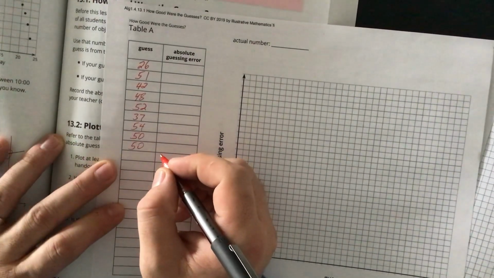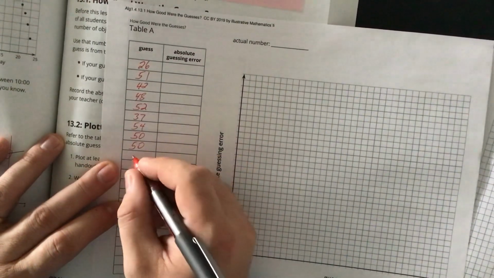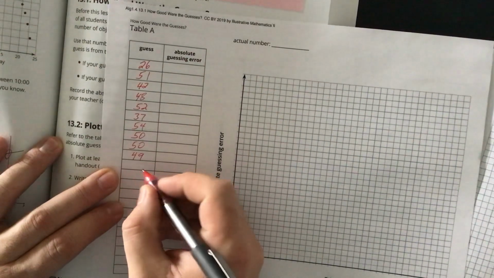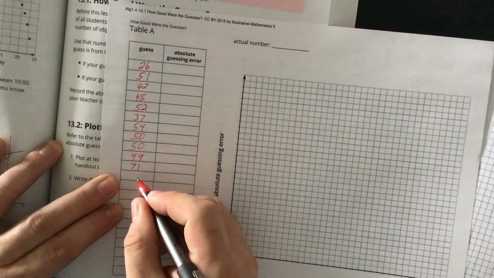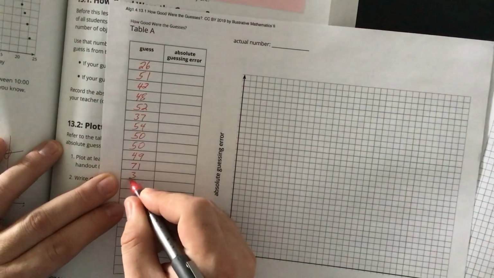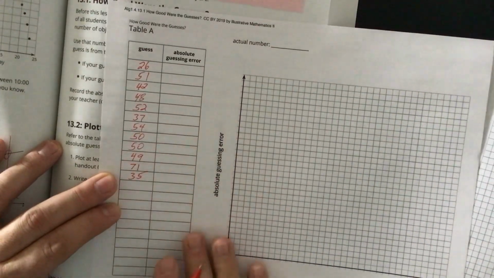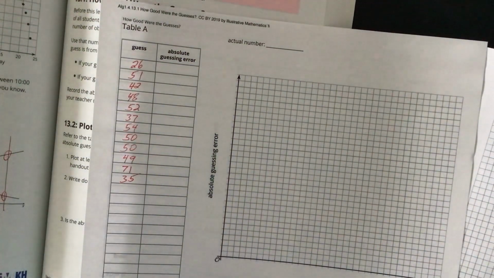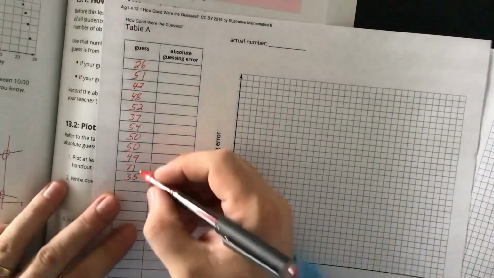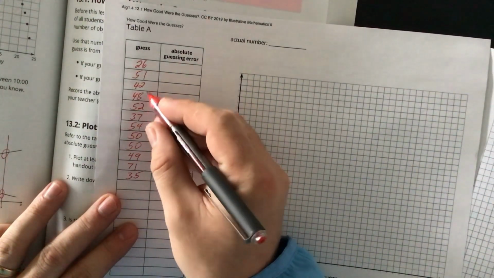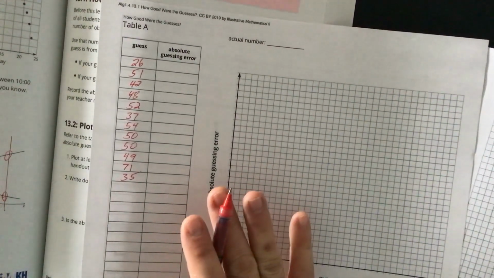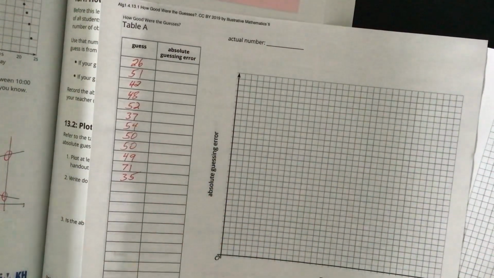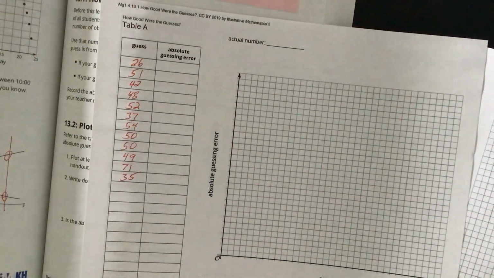Anybody else want to give a couple other guesses? 49. 71, and 35. Okay? 2, 4, 6, 8, 10, 12. All right, so the guessing error then is going to be how far off is each guess. I'm going to let you fill that out. I'm going to tell you the actual number is 47.